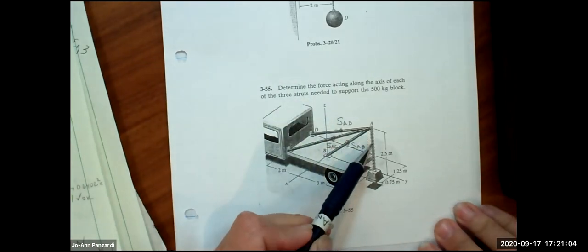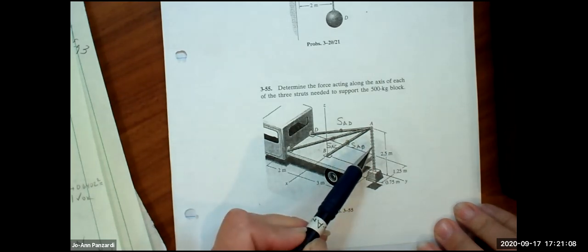Okay, so now let's take a look at this. If we have this, what's the force in the chain? Wait, Jason with an E.